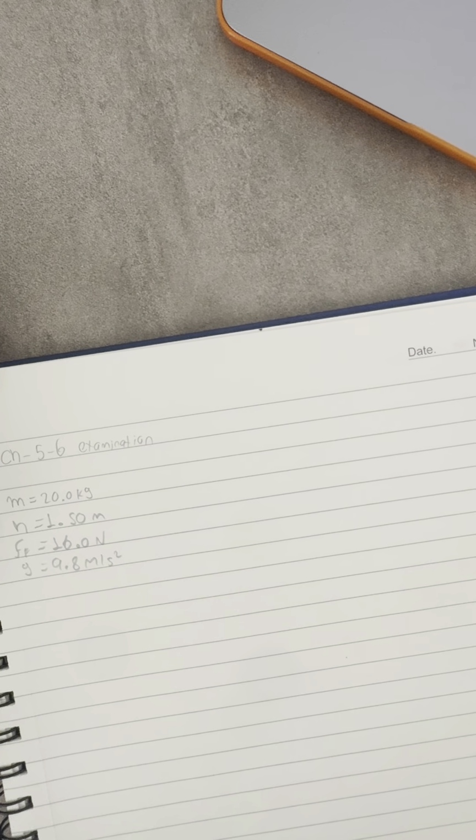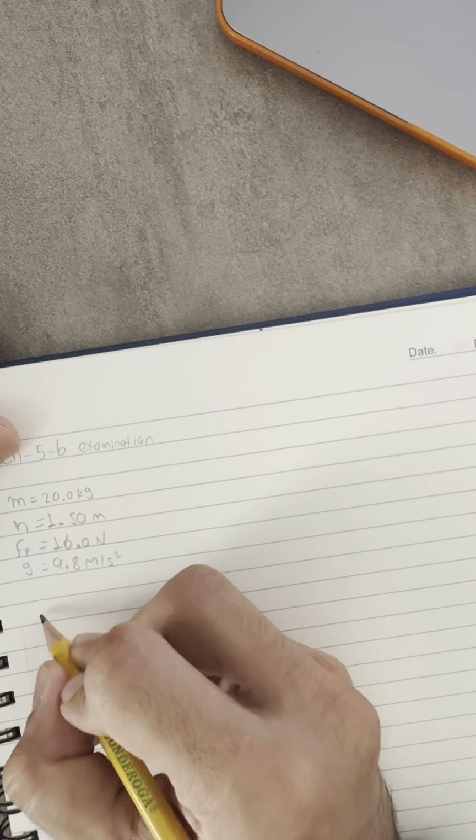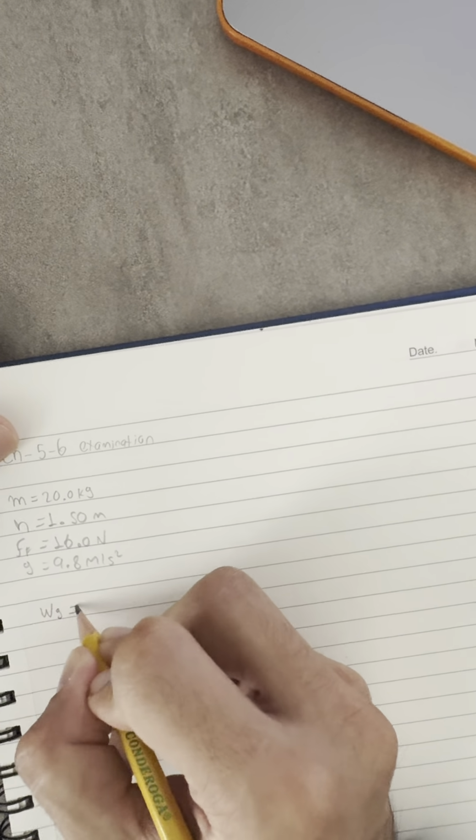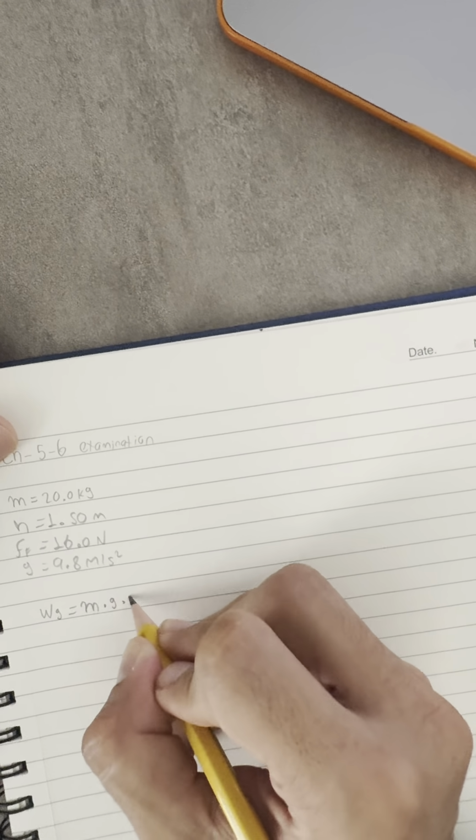For part A, we need to find the speed of the cylinder just as it hits the nail. First we need to calculate the work done by gravity. The work done by gravity is equal to mass times gravity times height.